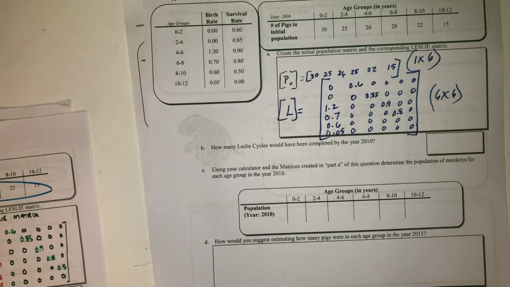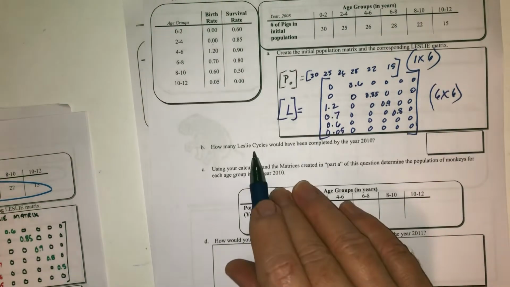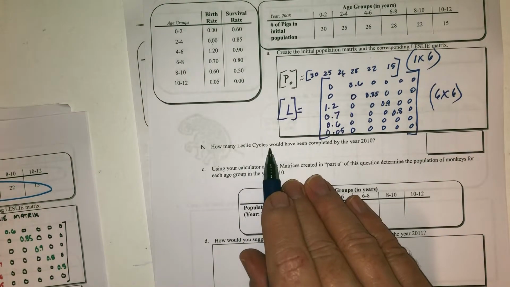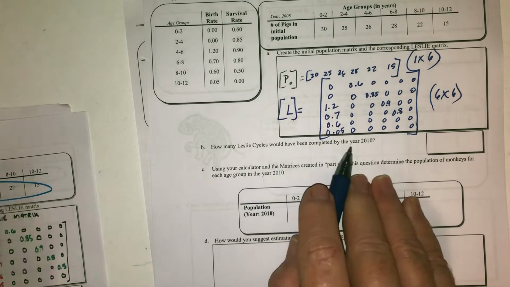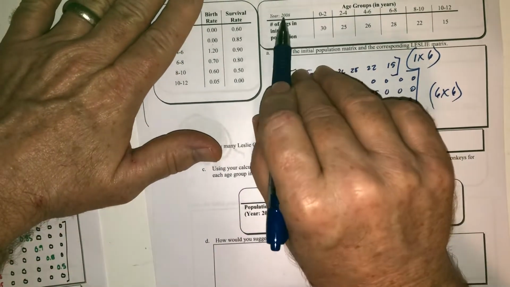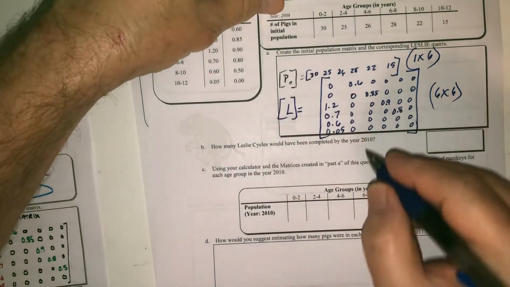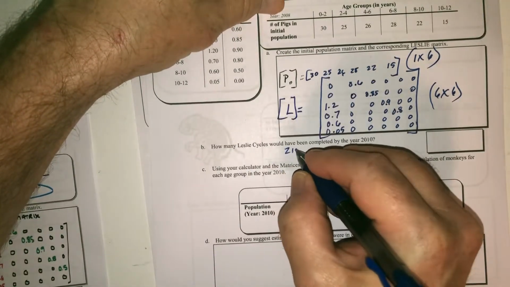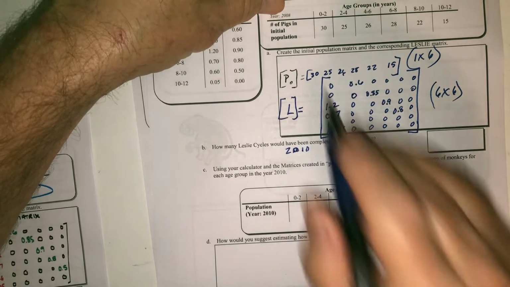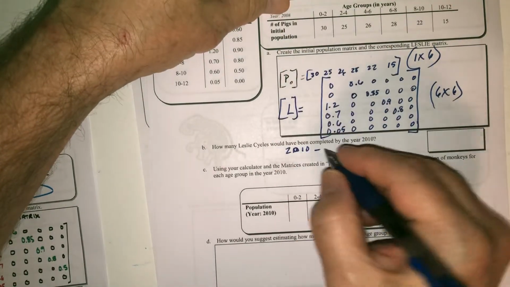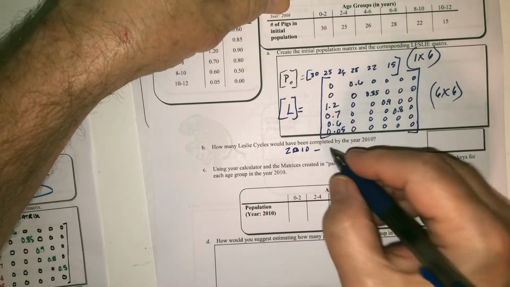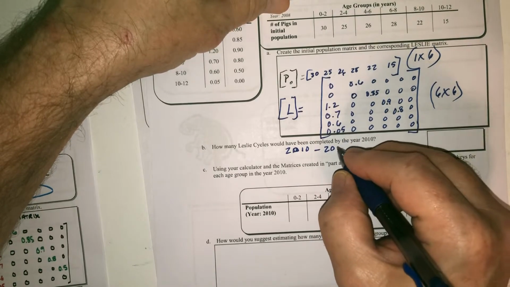Now, the next thing it talks about is how many Leslie cycles would have been completed by the year 2010. Well, this thing starts in 2008. So we're going to take 2010, subtract the initial date that the data came from, which was 2008.